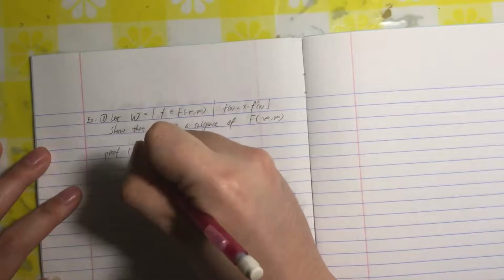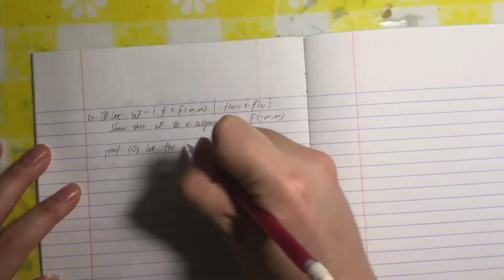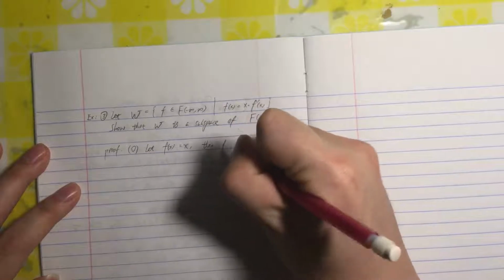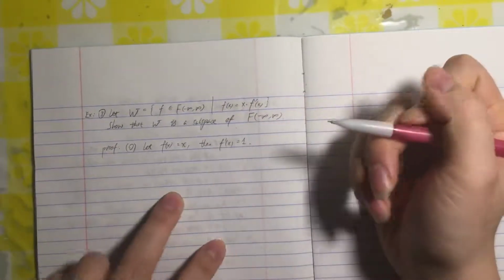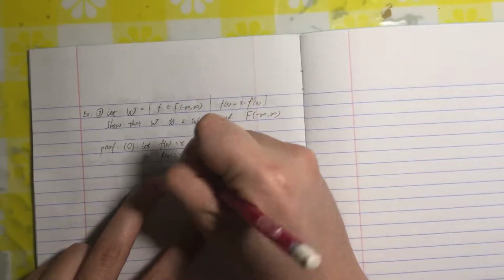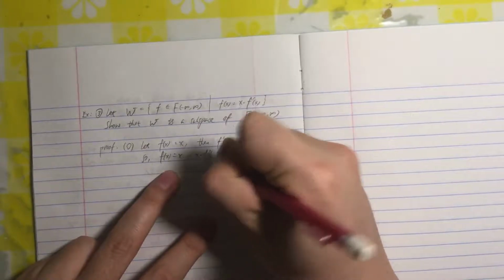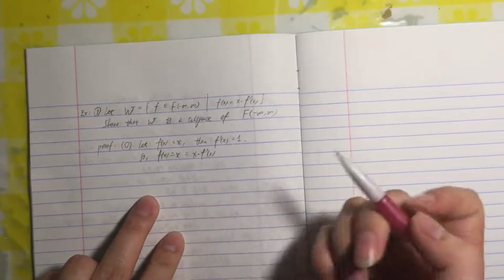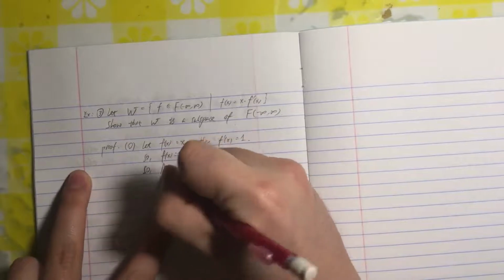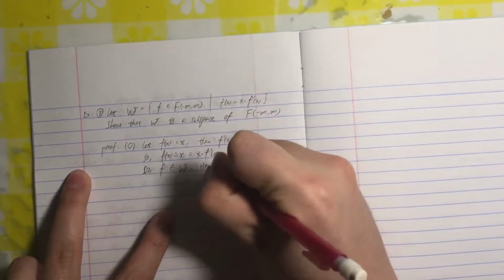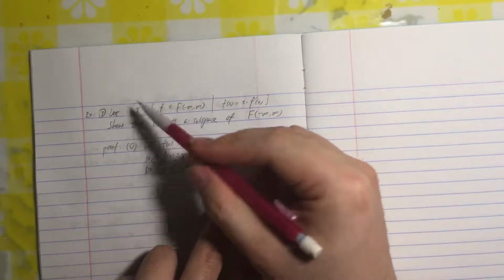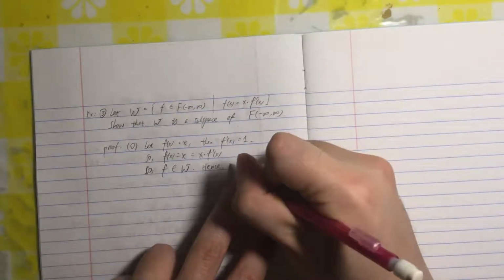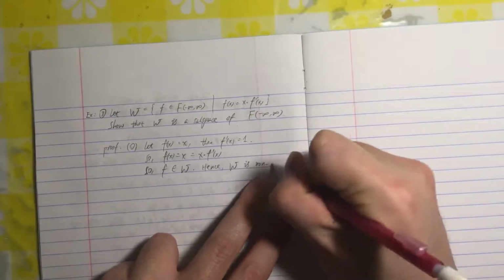Let's prove it. Check condition 0 first. We first will try to show that W is not empty. So try to find a function that satisfies this condition here. Let f of x equal x. Then f prime of x, if we take the derivative, we get 1. So f of x is x, which is the same as x times f prime of x. Hence this f belongs to W. Hence W is not empty. First, I find a function that belongs to W. That means W is not empty. So condition 0 is satisfied.